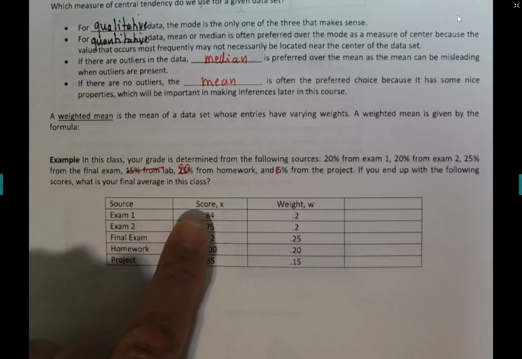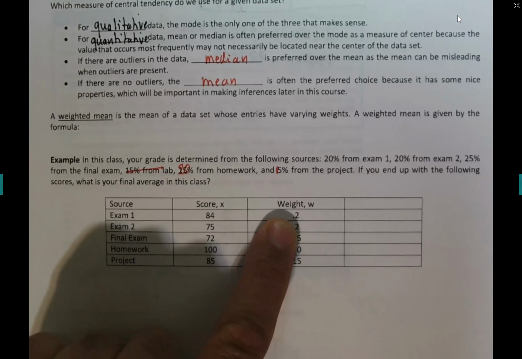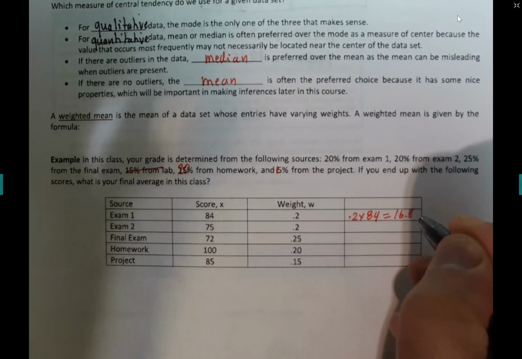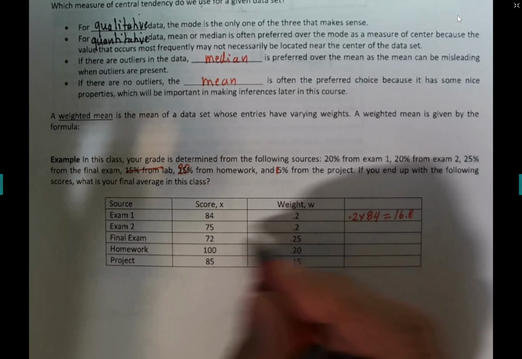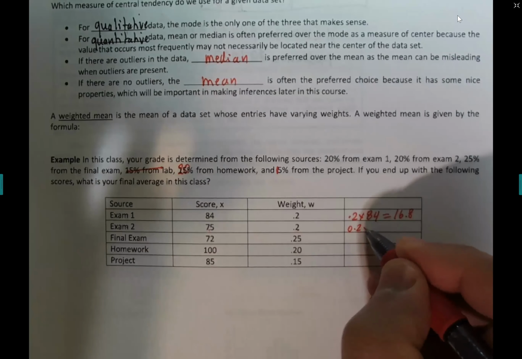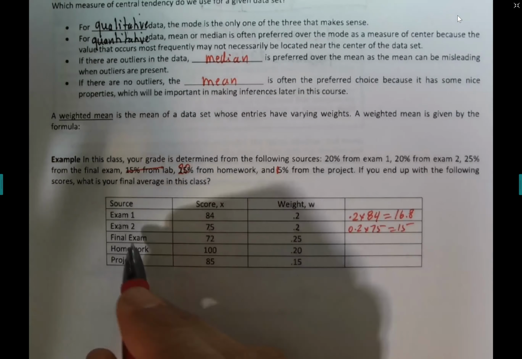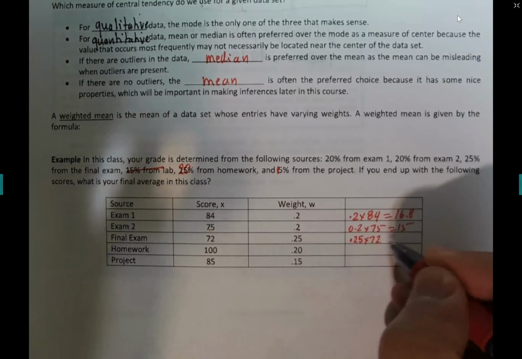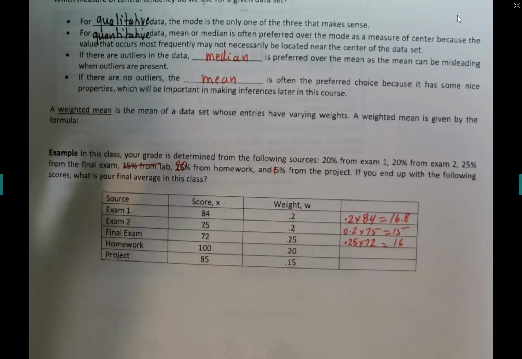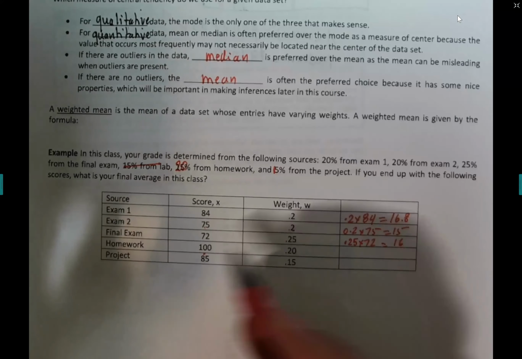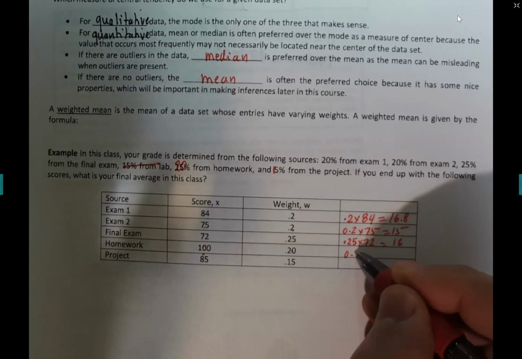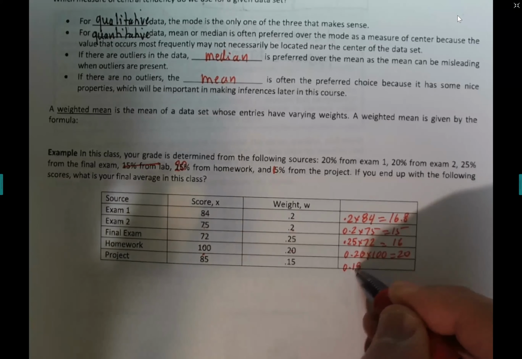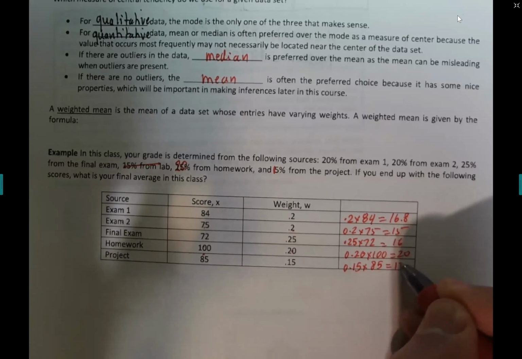I see what you got on Exam 1. You got 84. I multiply by 20%, so I just do 0.2 times 84, which is 16.8. Then I go to Exam 2. You got 75. I take 20% times 75, which is 15. Then I go to your final exam. You got 72. I take 25%, so I multiply 0.25 times 72. You can use your calculator, guys. That will be 18. Then your homework, you got a perfect score. I give you 20% of 100, which is 20. And then finally, you get 15% on the project, 15% times 85, which is 12.75.